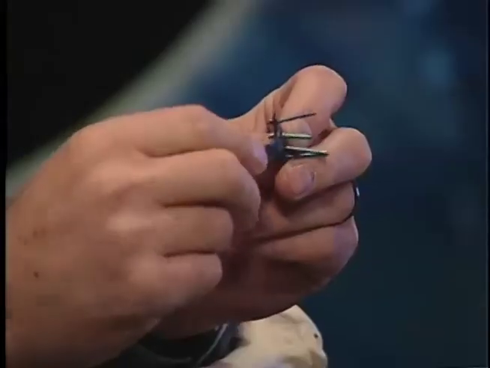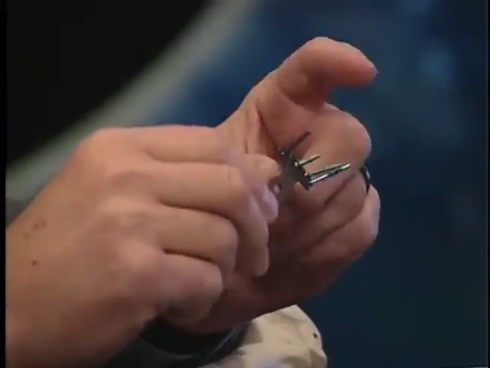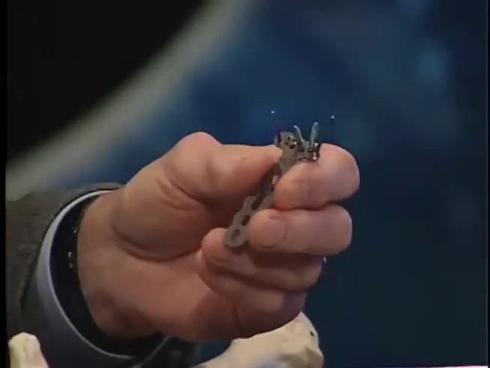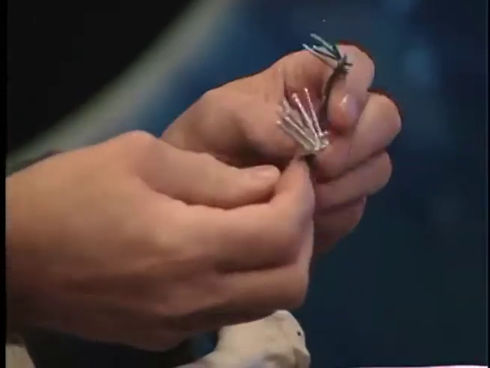So a lot of times we'd end up not getting very good fixation in the first place, and then it continued to sort of fall apart over a period of weeks, and sometimes the hardware then got loose, it would rub, cause problems with tendons and nerves. So we abandoned that until this new technology came out, which is called locking technology, where the screws actually lock into the plate. There's a couple different designs that I have here.